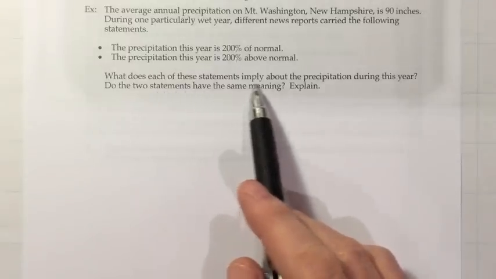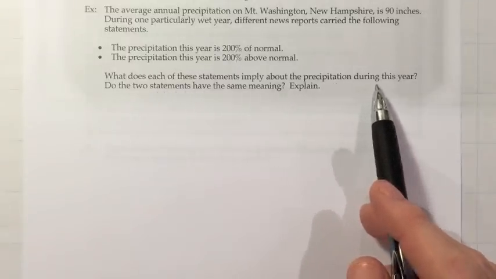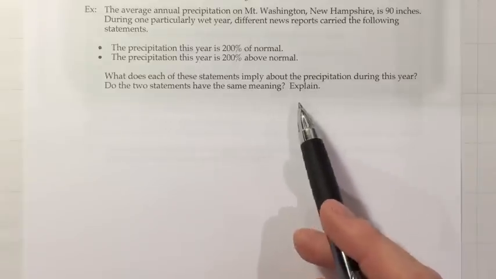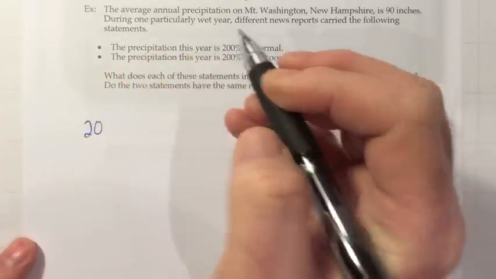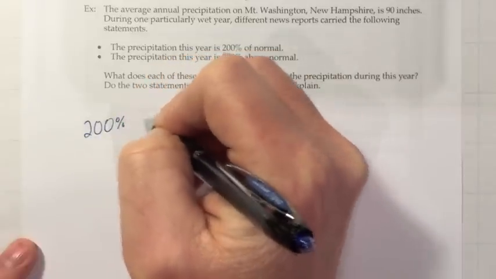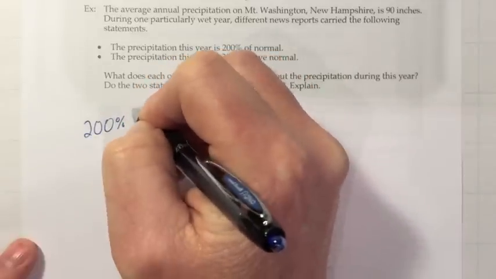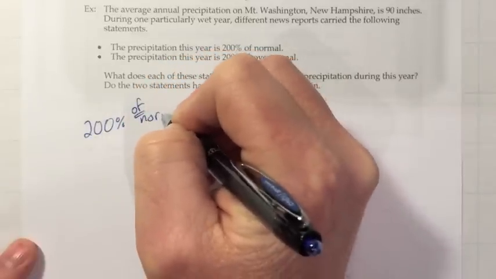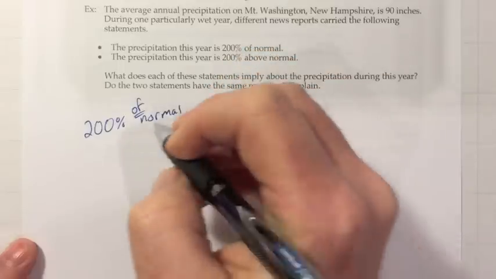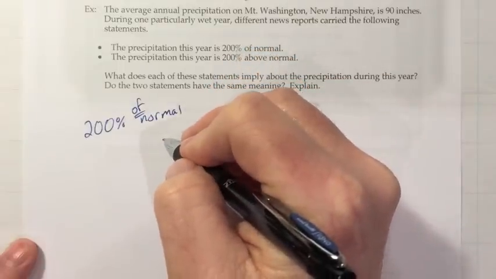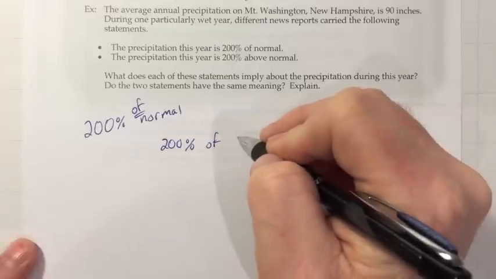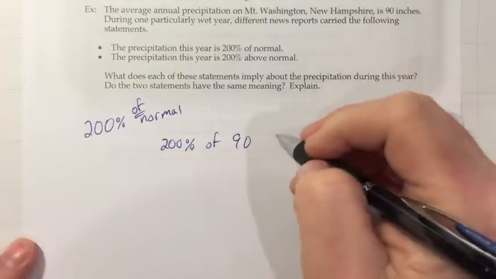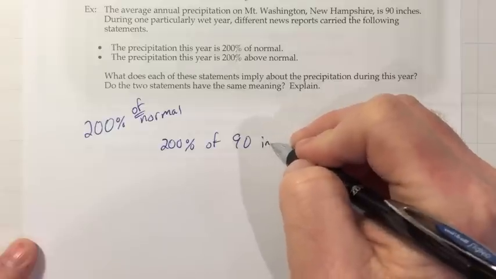So what does each of these statements imply about the precipitation during that year, and do they mean the same thing? So let's look at 200% of normal. So if I translate that, 200% of normal means 200% of 90 inches, because 90 inches is the normal for Mount Washington.